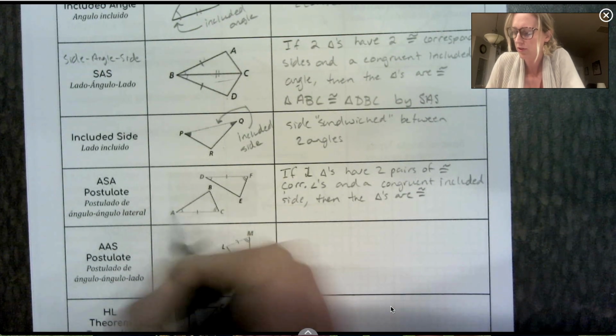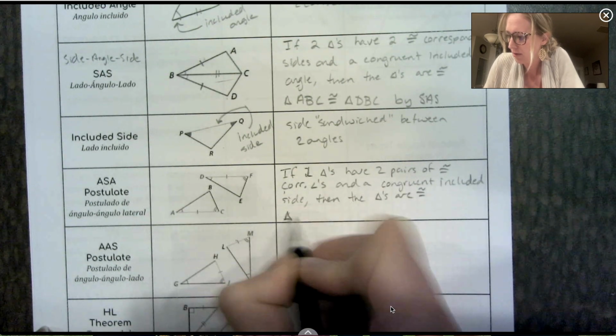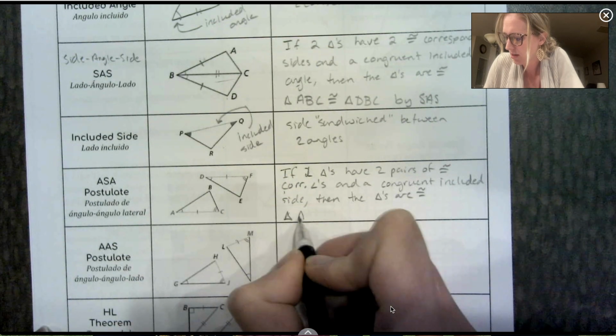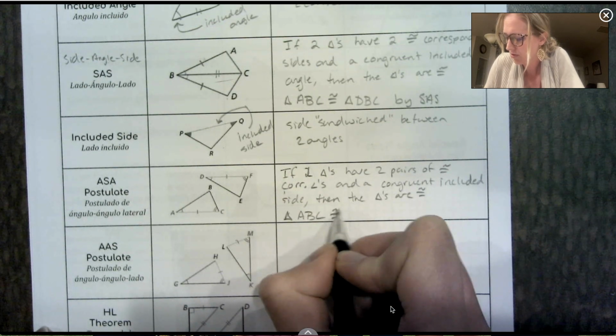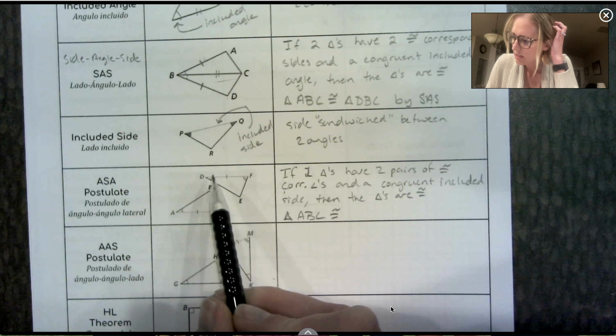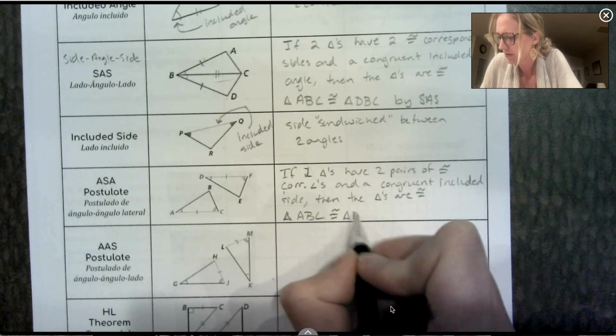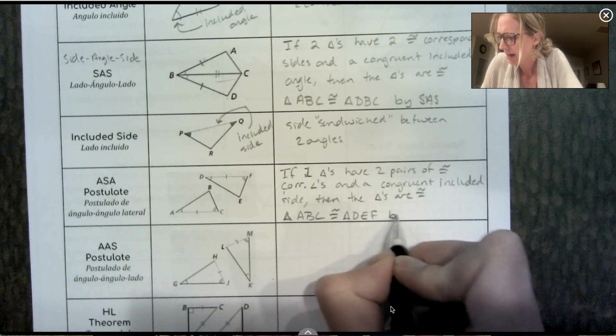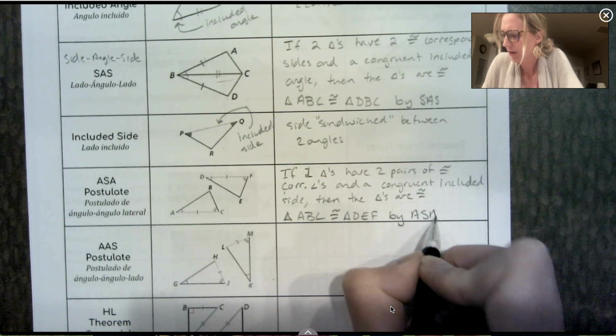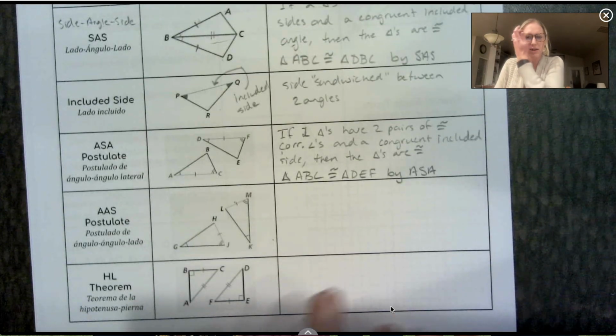Okay, so for this congruency statement, I could again name it triangle ABC is congruent to, this would be DEF by angle, side, angle. All right.